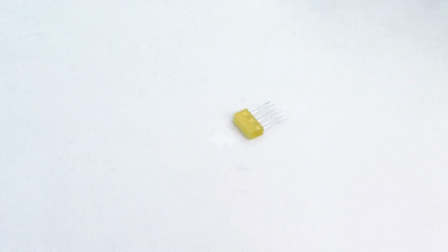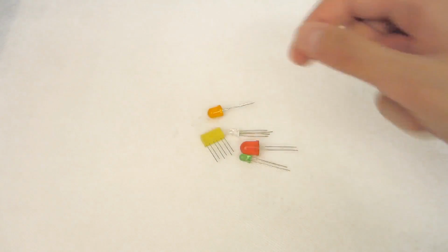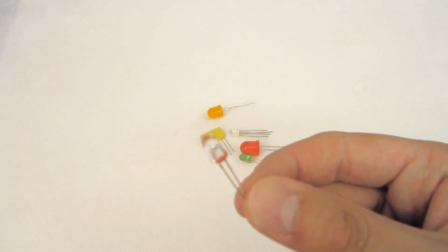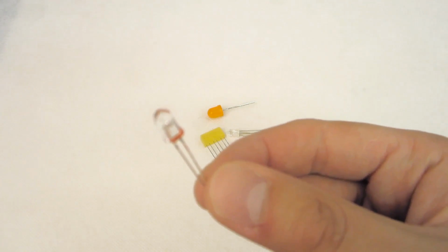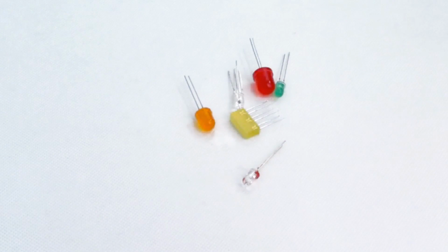And as you can see, these come in many different shapes, sizes and colors. In fact, we can even get these, which don't really have a color visible to the human eye. These are infrared LEDs, and we use this in combination with a special detector in, for example, burglar alarm systems.